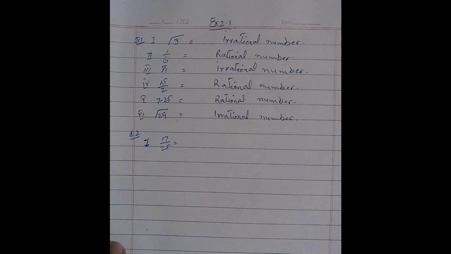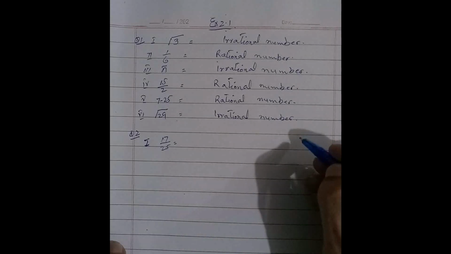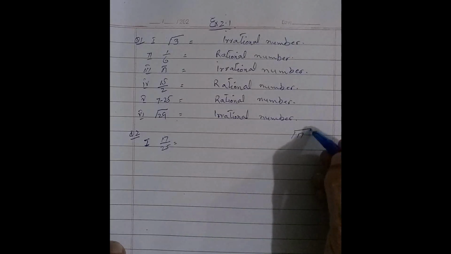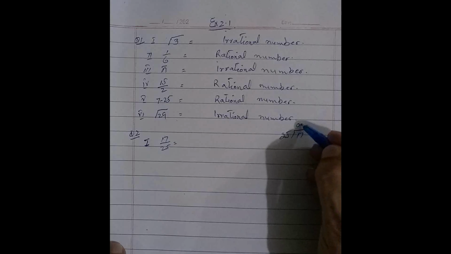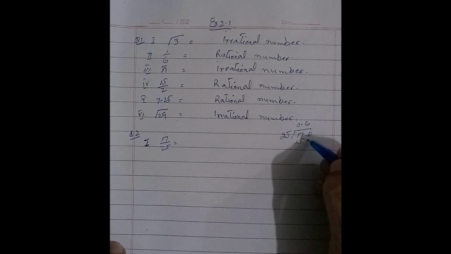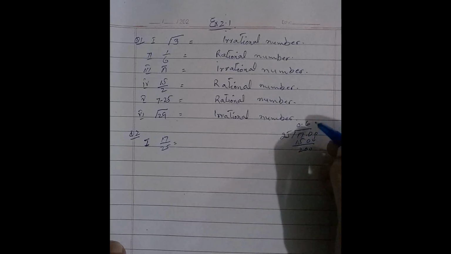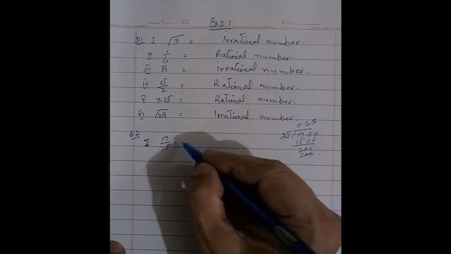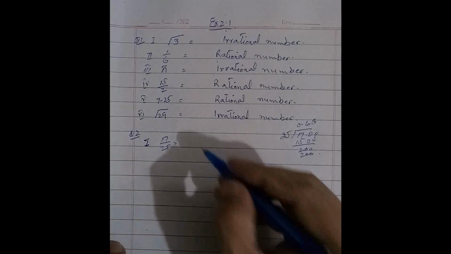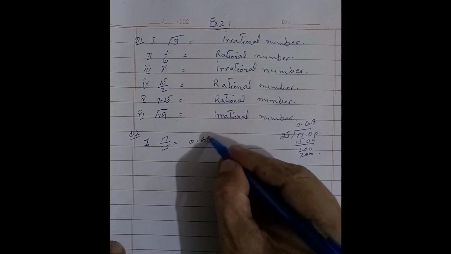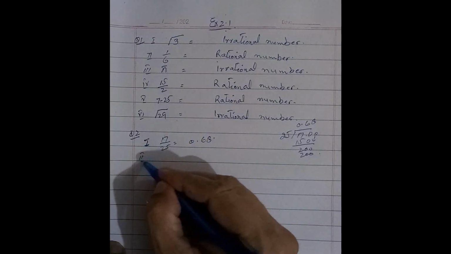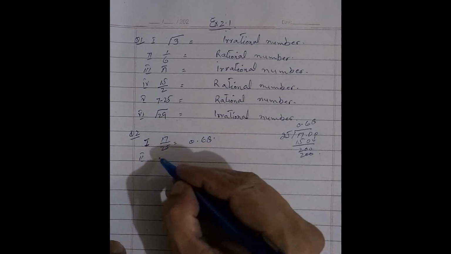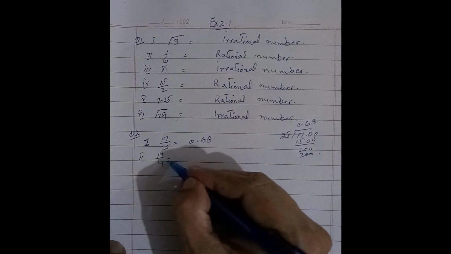So we divide 17 by 25. 17 divided by 25, we take the decimal. 25 sixes are 150, 0 to 200, 25 eights are 200. So 17 over 25 is equal to 0.68.